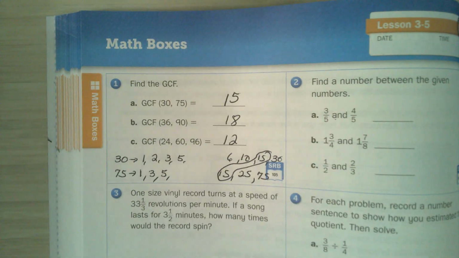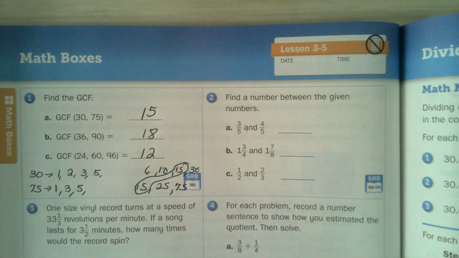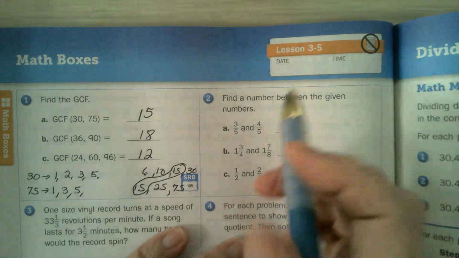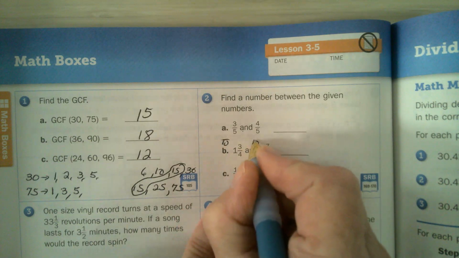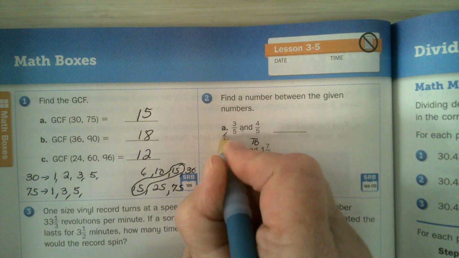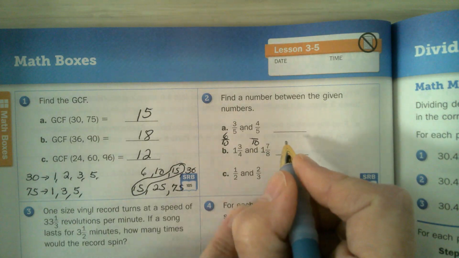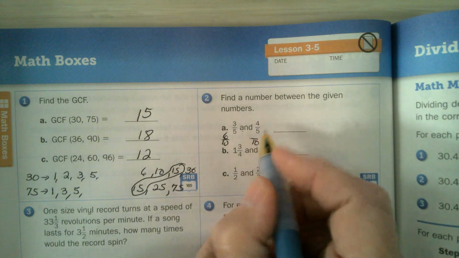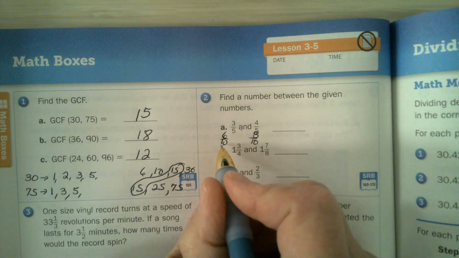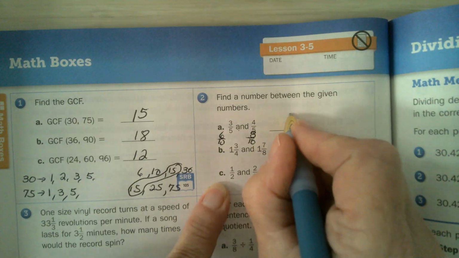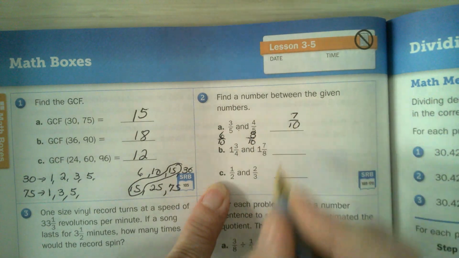Number 2, the answers, it says find a number in between them. I would change them to tenths. 5 times 2 is 10. 3 times 2 is 6. 5 times 2 is 10. 4 times 2 is 8. What's between a 6/10 and an 8/10? 7/10.